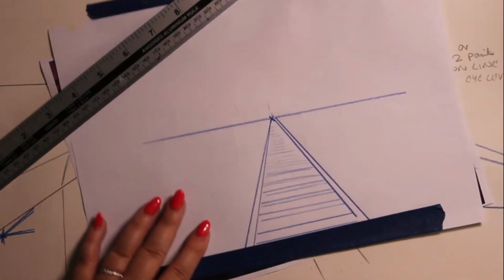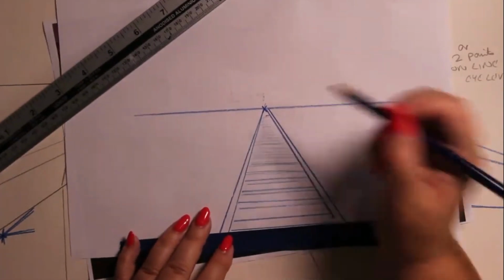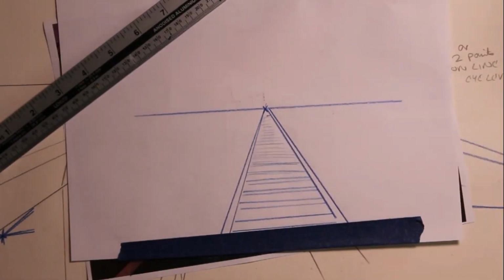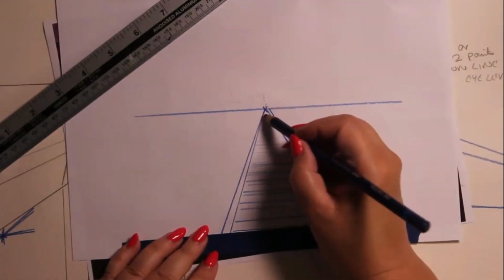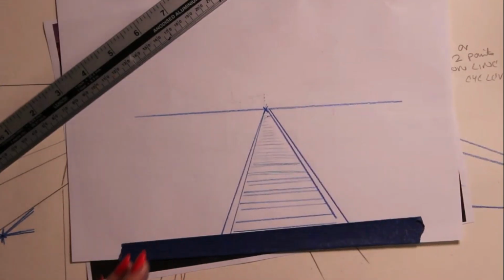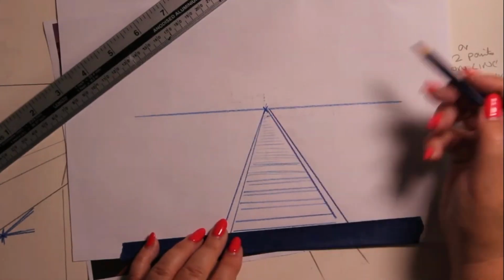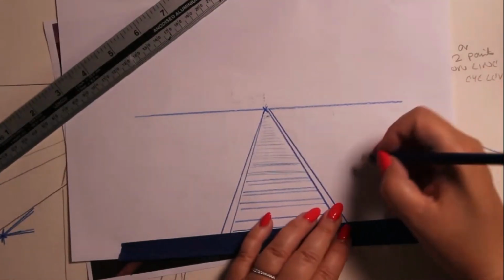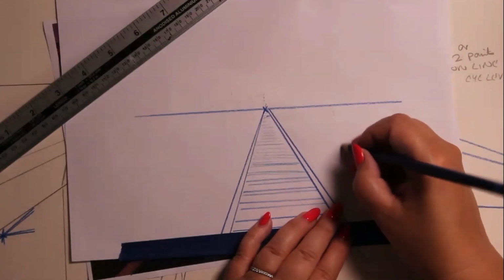So I know that wasn't very great, but just by knowing that the further away it gets, the smaller it gets, you can then just draw a fence, for example.